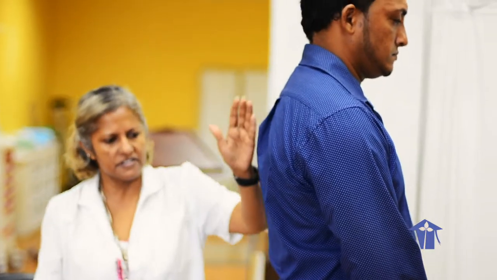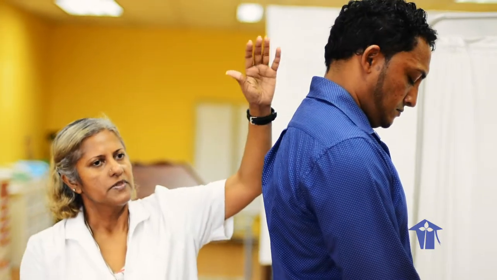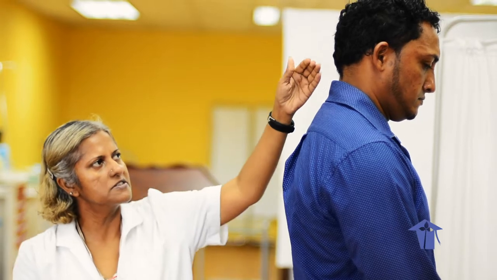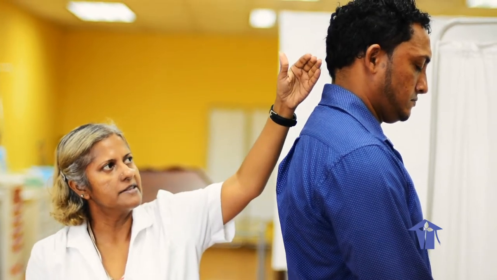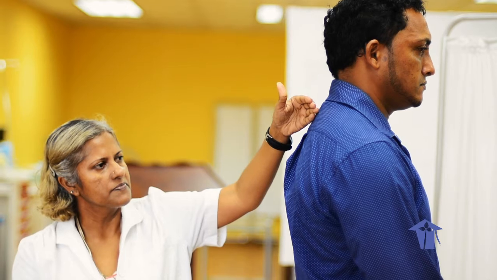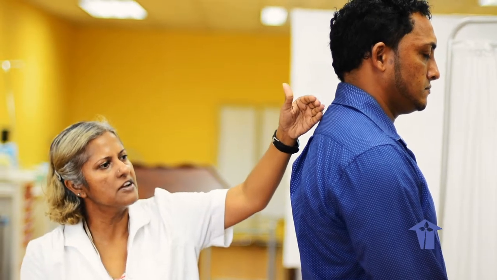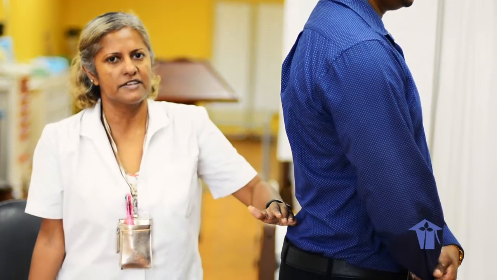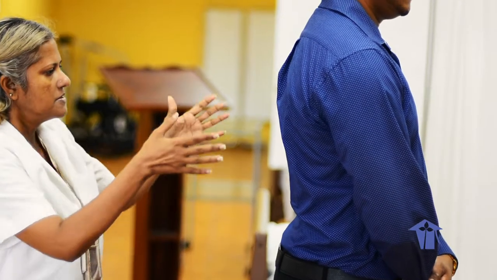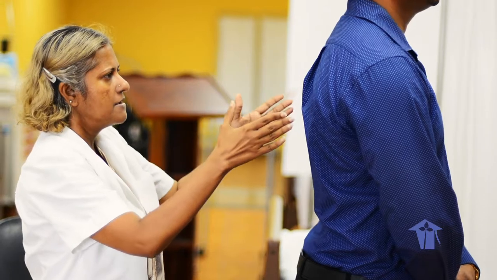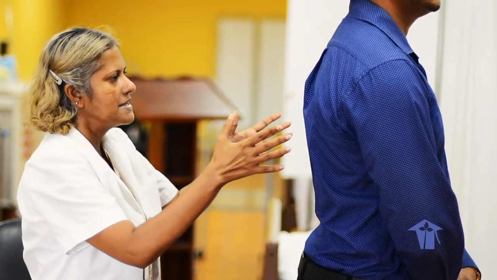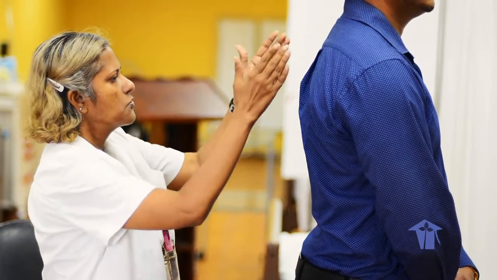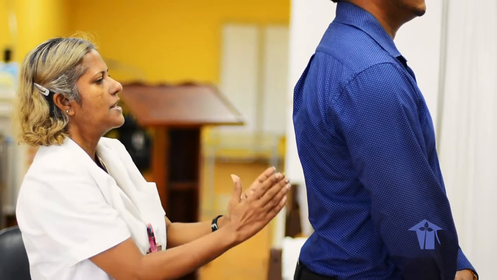Can you stand for me, please, sir? We are assessing the spine. We can see what we are supposed to see, which is the cervical part is concave. The thoracic part is convex, and the lumbar part is concave. There is no abnormal bending seen. Right? There is no redness seen. There is no swelling seen.